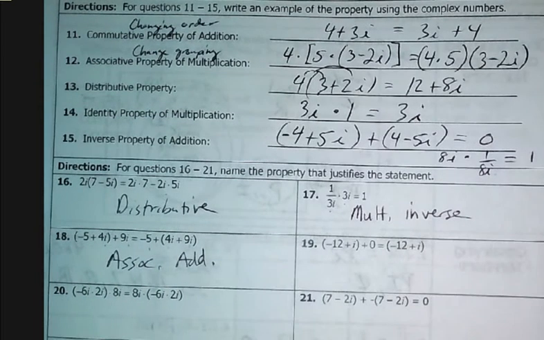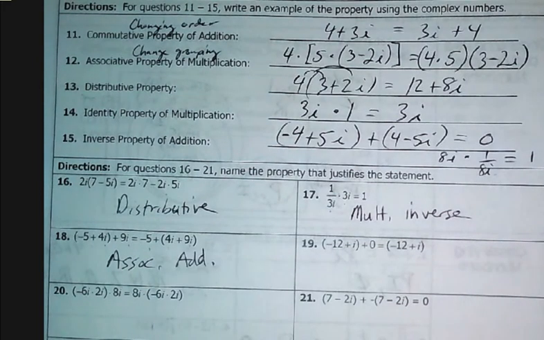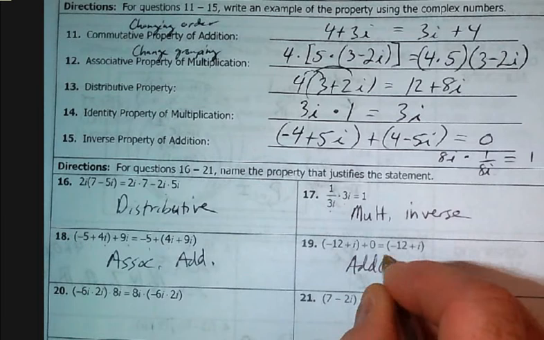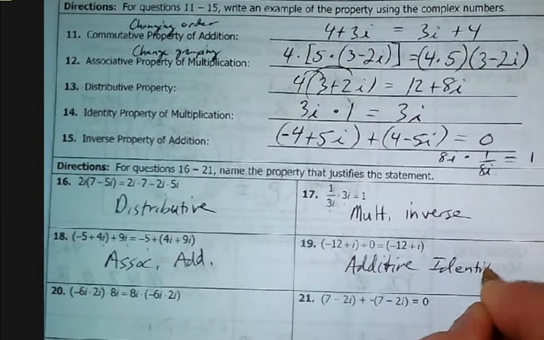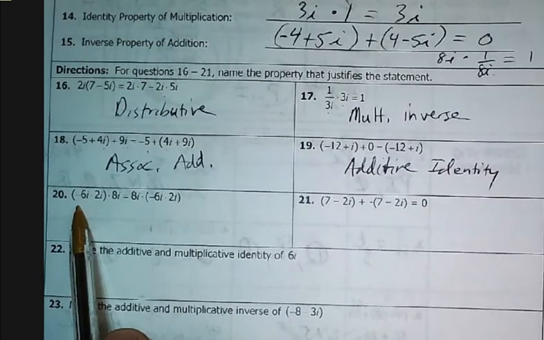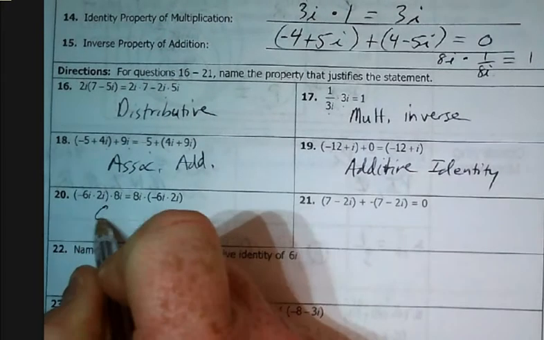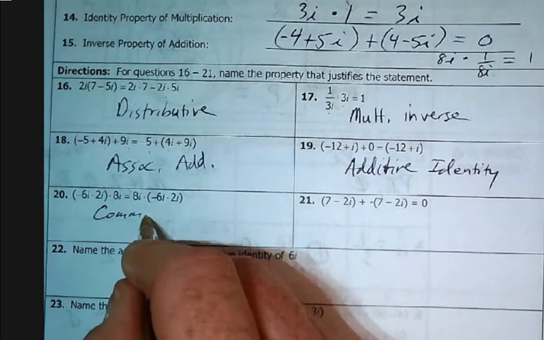Alright, Tyler. What is 19? I'm adding 0. It is the identity of addition. So, additive identity. Alright, number 20. What do we have? Jalen, good job. Commutative of multiplication.